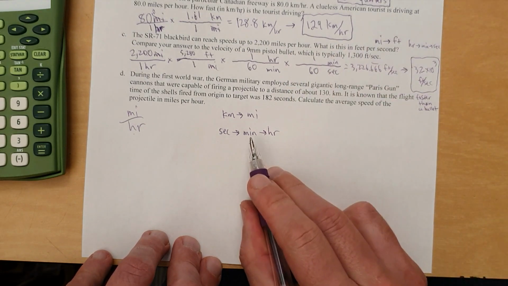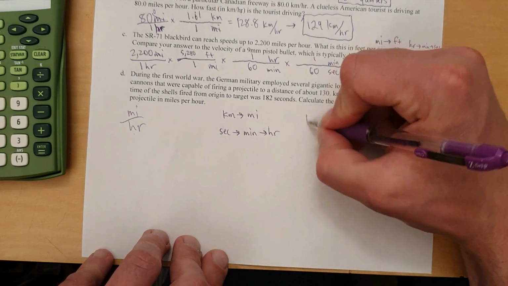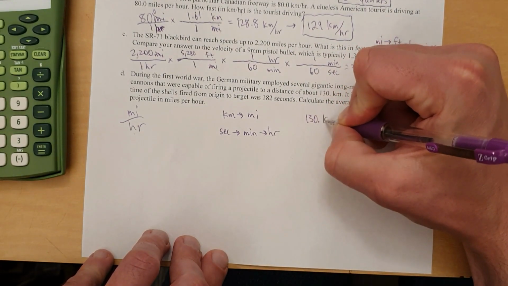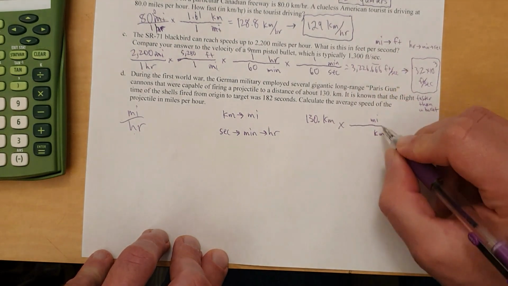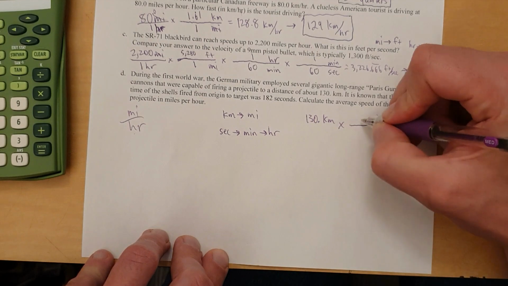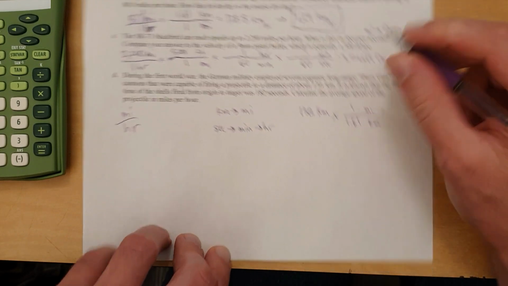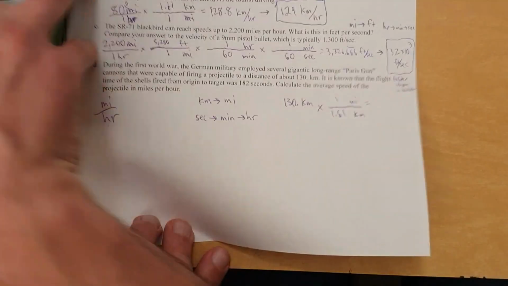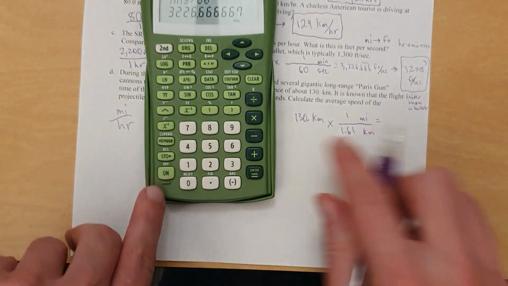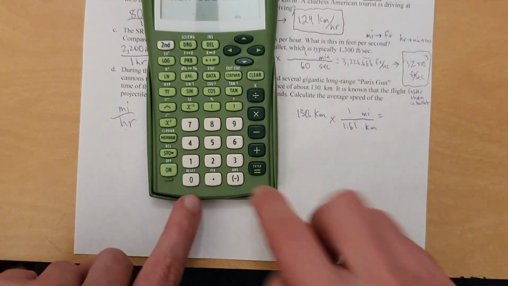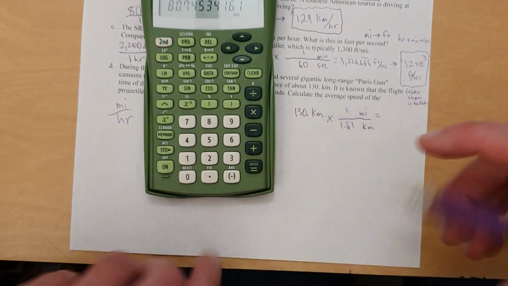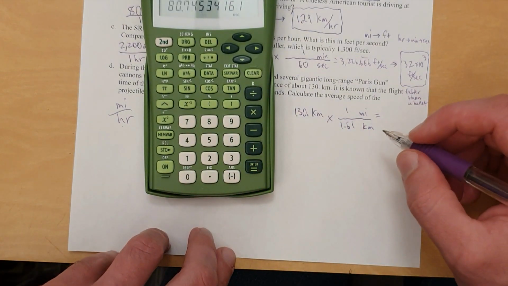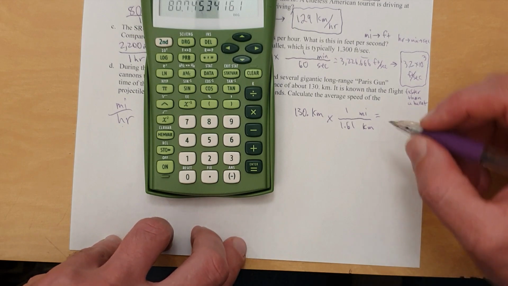So let's do that. Kilometers to miles. 130 kilometers times kilometer on bottom, mile on top. That way miles are a unit. 1 mile is 1.61 kilometers, roughly. This is approximate because of the different measuring systems. We won't round now, though. We'll round later. 130 divided by 1.61 is 80.74534.